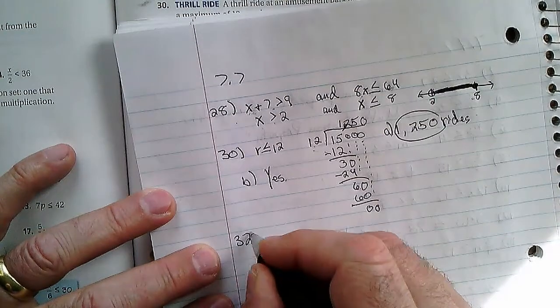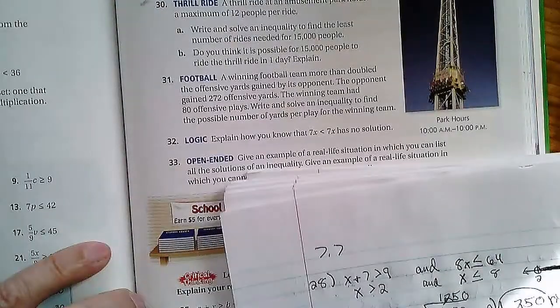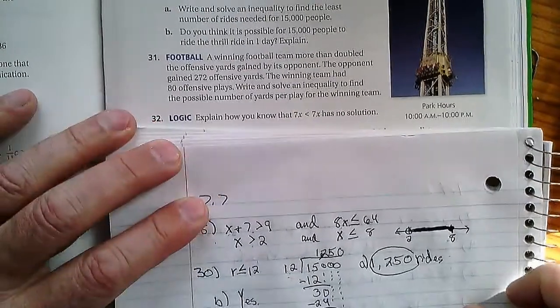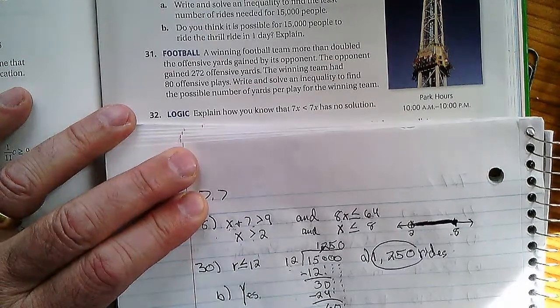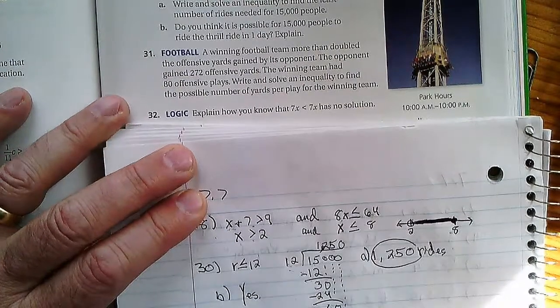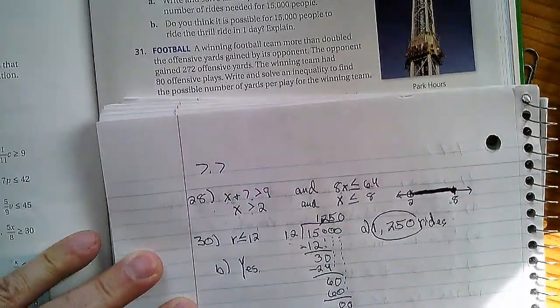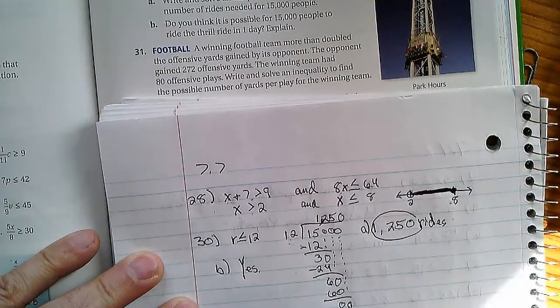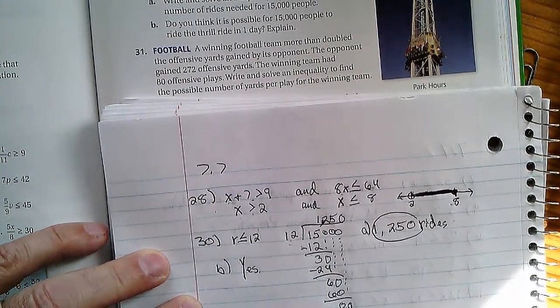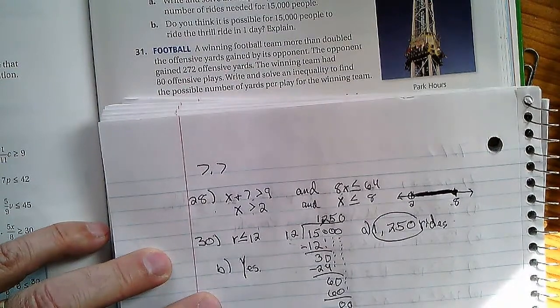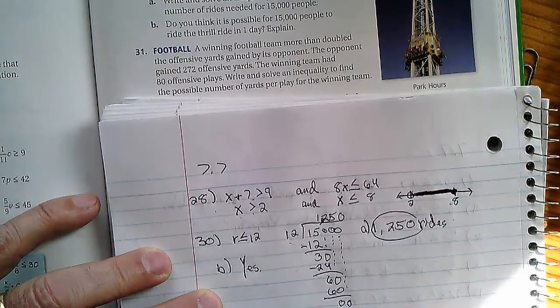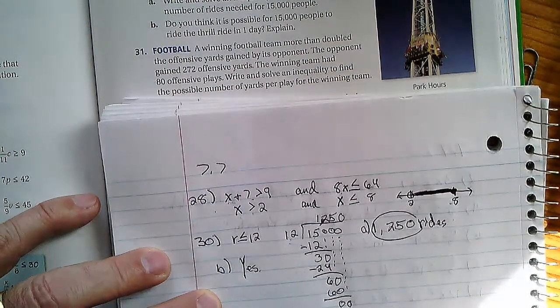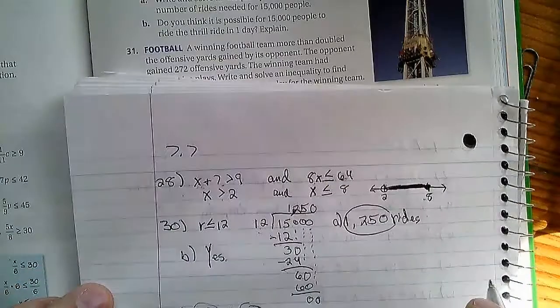Number 32. I'm not going to write a big explanation because I know you weren't on either. Explain how you know that 7x is less than 7x has no solution. And the answer is, of course, a number has to equal itself. So I know there's no number that x could be to make 7x less than or greater than another thing that is the same. Both sides must be equal.